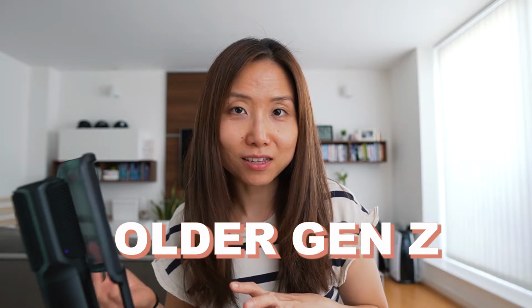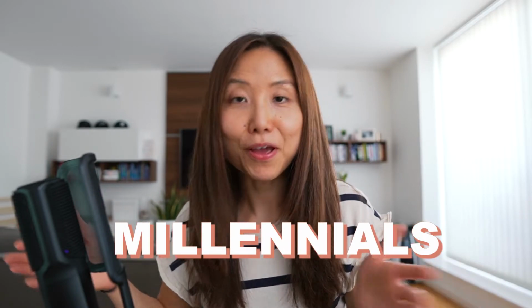Now, in terms of demographic, Instagram also skews a little bit on the older side of Generation Z, so basically towards the 24 or slightly older age group, and also some of the millennials and elderly millennials like myself who are also using this platform too. So if you're looking to target a slightly older generation than, let's say, the Gen Z group, Instagram is definitely a much better place to be.